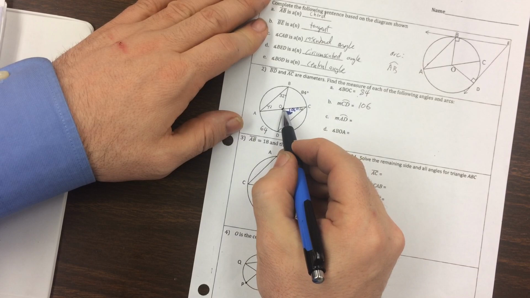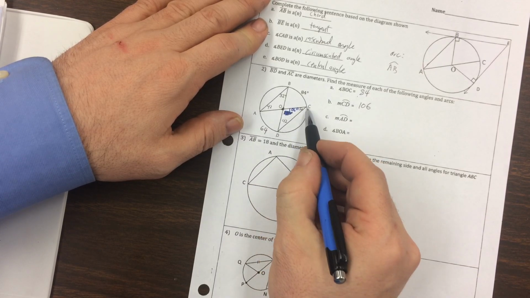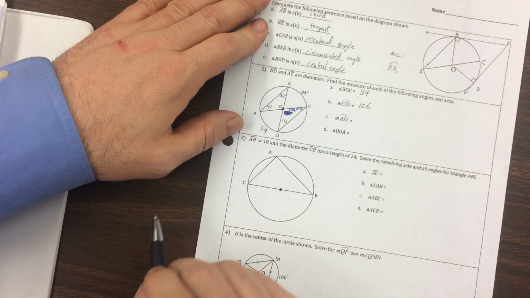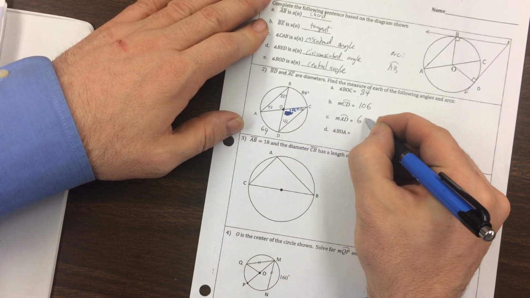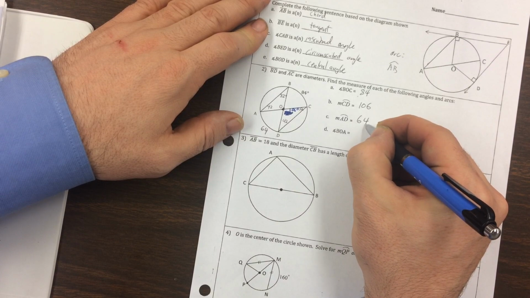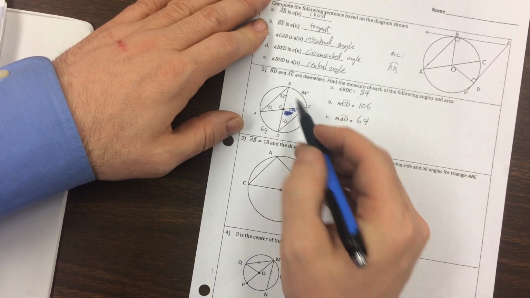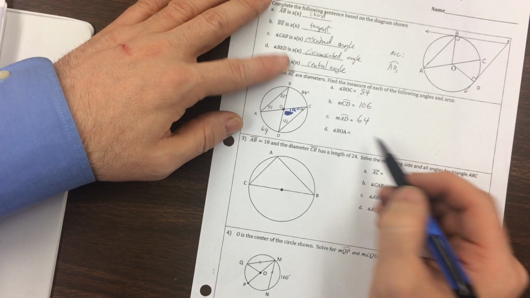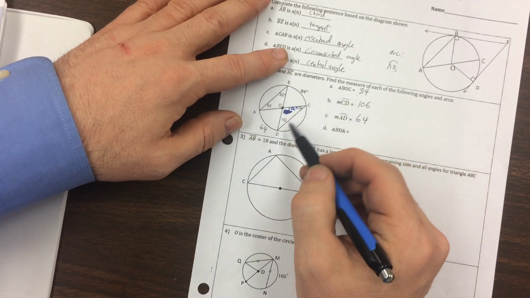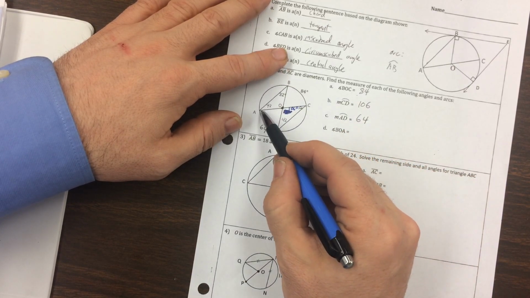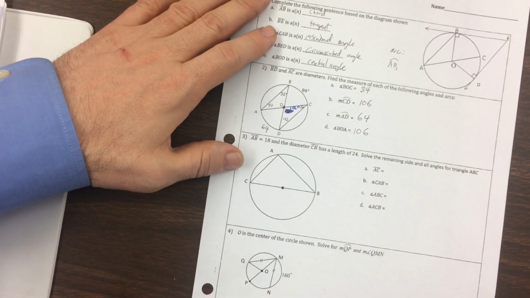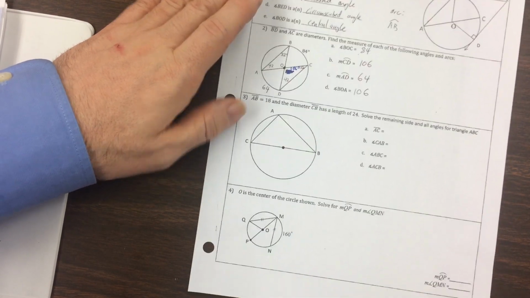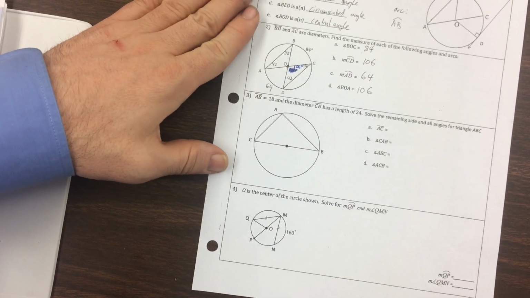So I'm just saying, can you take this angle and tell me that the arc is the same measure as the central angle? Arc AD is 64. I got that from this inscribed angle. And BOA is going to be 106. Okay, that's what you need to be able to do for that first one.